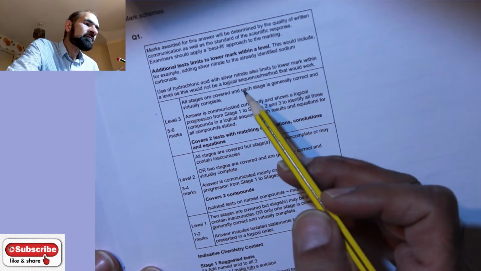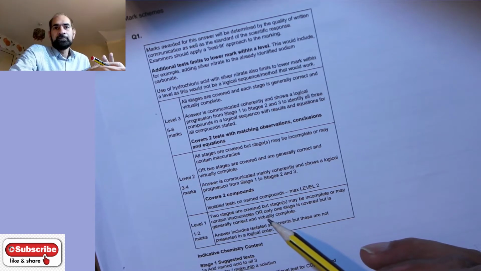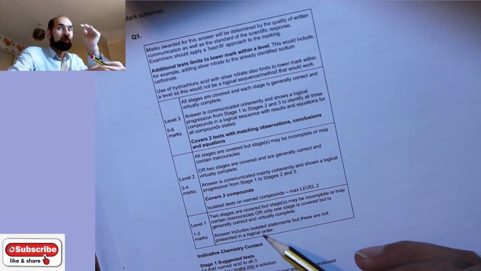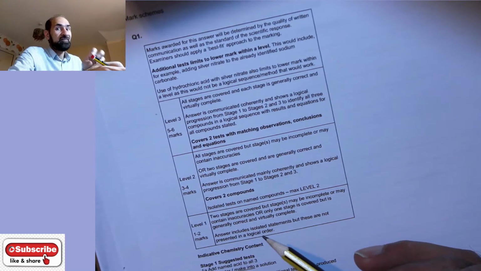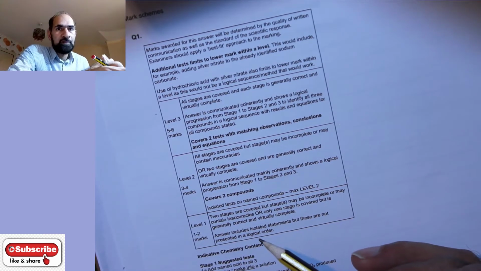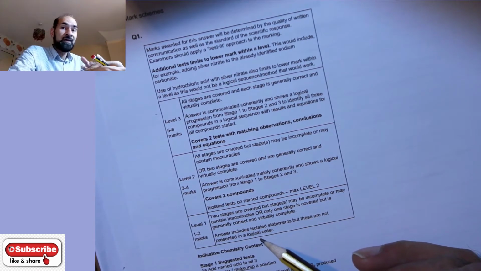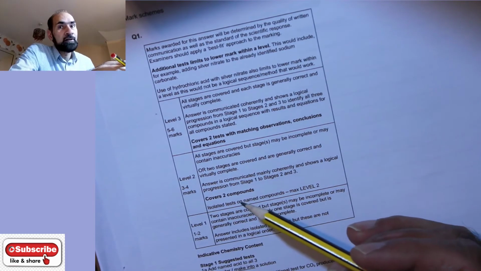What the examiners do is read your entire answer, and then put it at an appropriate level. Is it level 1, level 2, or level 3? Level 3 is the highest, level 1 the lowest. Within each level, you get 2 marks. If your whole response best fits level 1, you get a minimum of 1, maximum of 2 marks. If it fits level 2, you get 3 or 4 marks. And if it fits level 3, you get 5 or 6 marks.